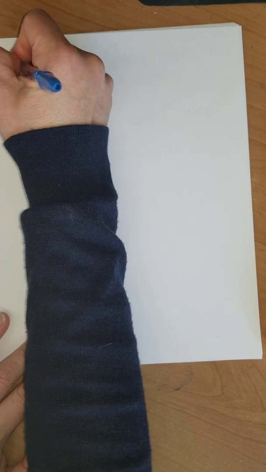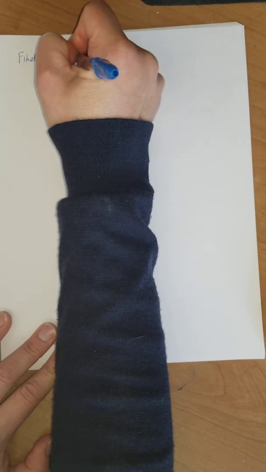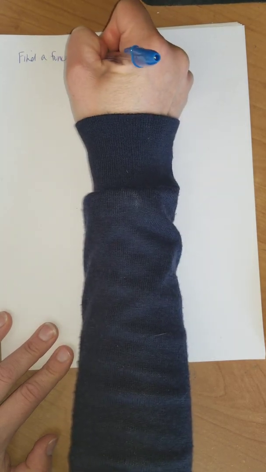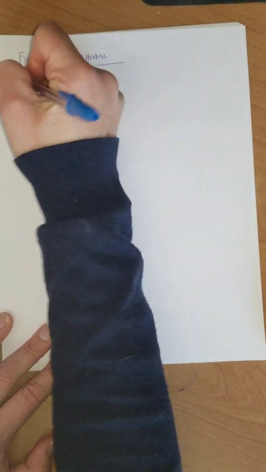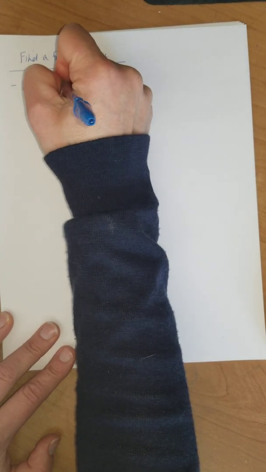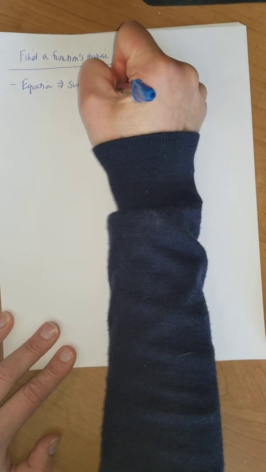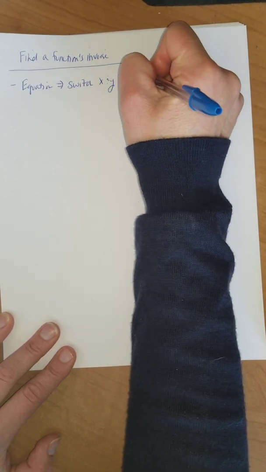I am going to go back to one of the other ones, but just to review, finding a function's inverse. By the equation, you're going to switch x and y, then solve for y.